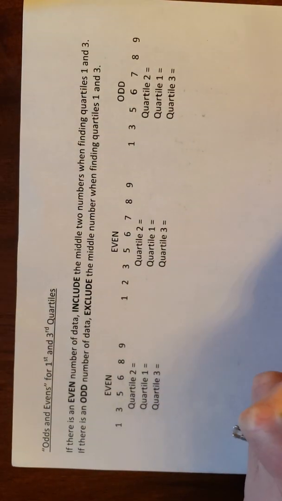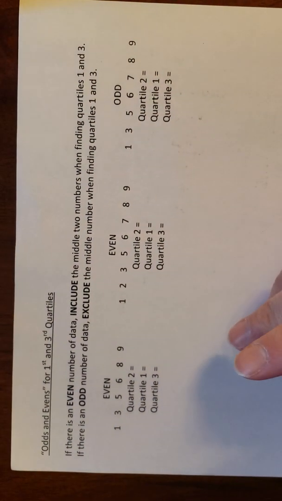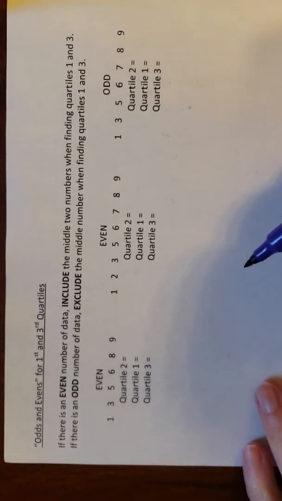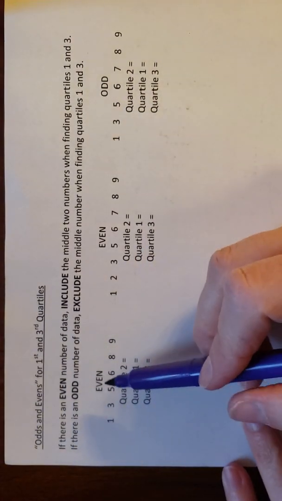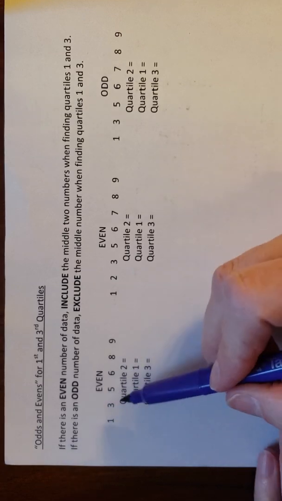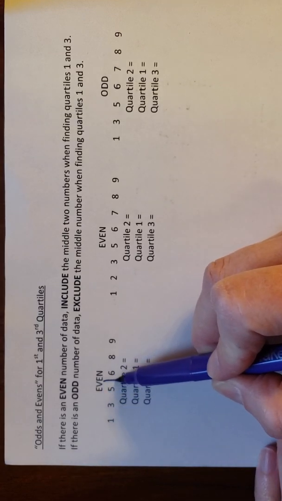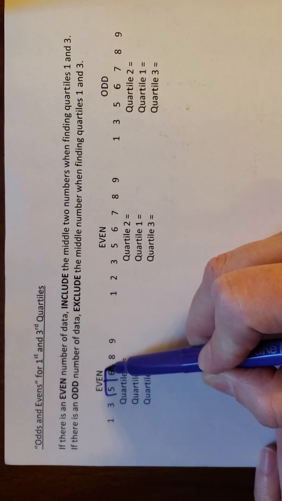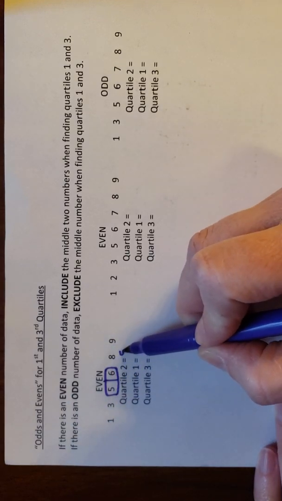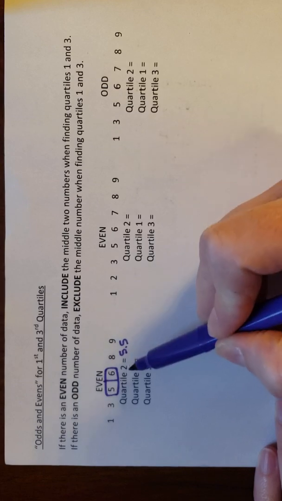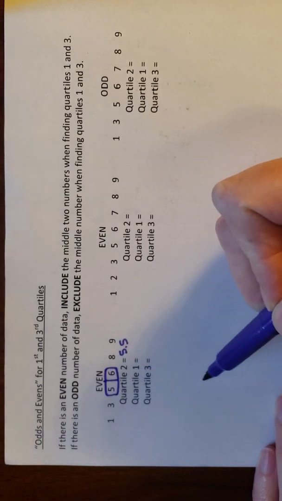So you know already, if there's an even number of data, you have to take the average of the middle two numbers, right? So here's my median here. I need to find the average of 5 and 6 to get quartile 2, so 5.5. Notice these are 2, 1, 3. I didn't put them in order.